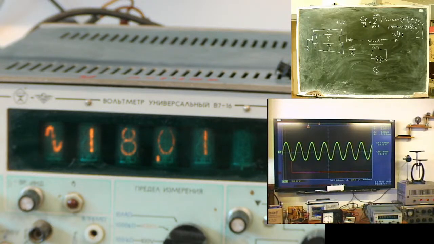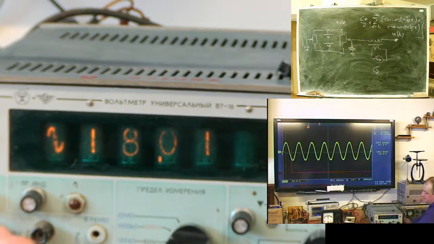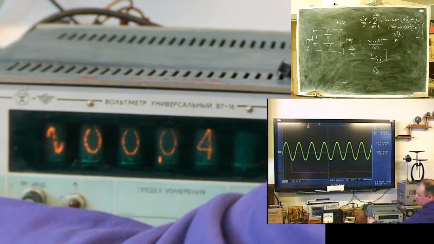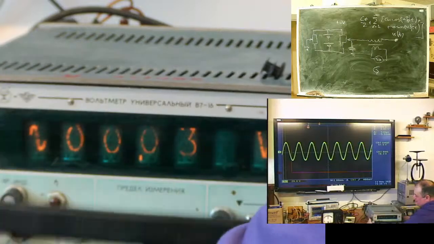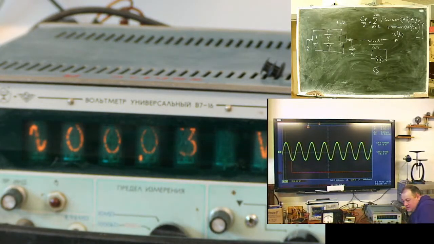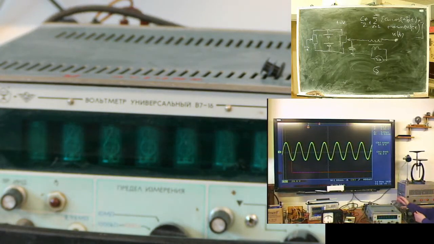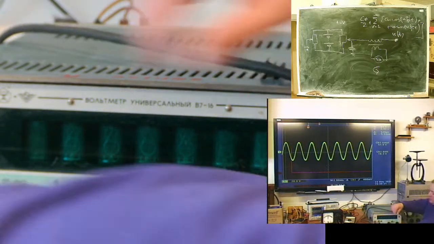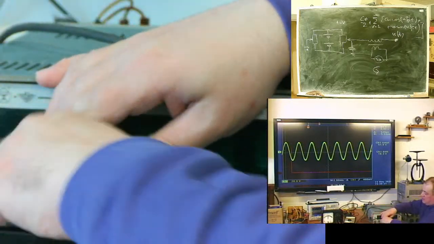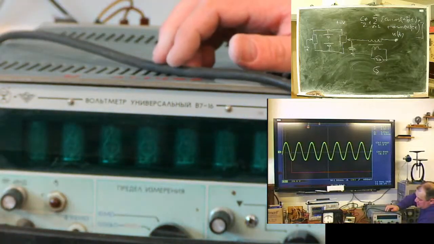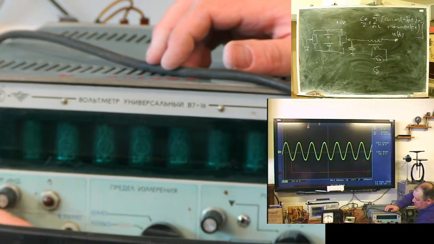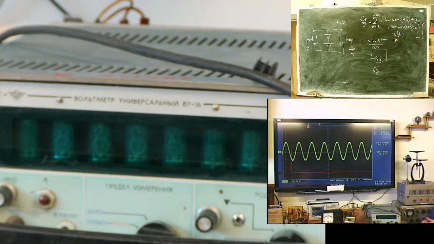Yeah, on the ideal side, 18. It's digital, but it's not an RMS voltmeter. This voltmeter shows us true measurement only when we deal with an ideal harmonic signal.